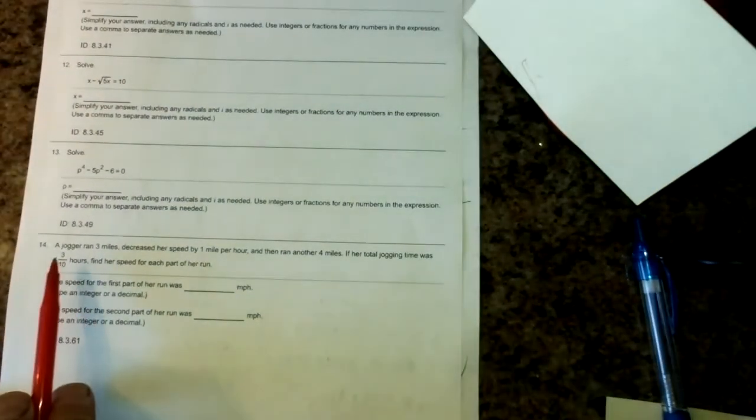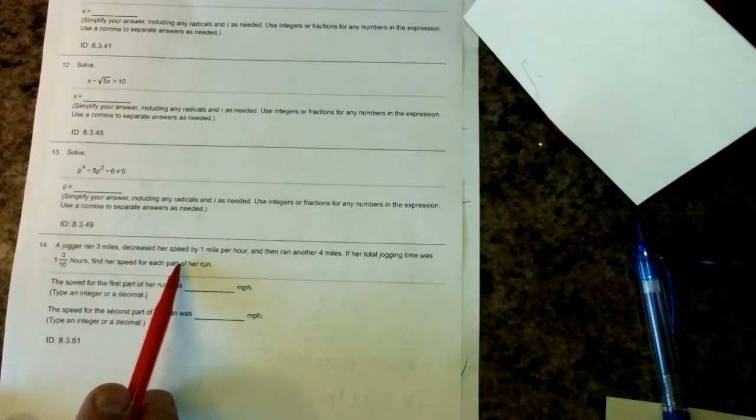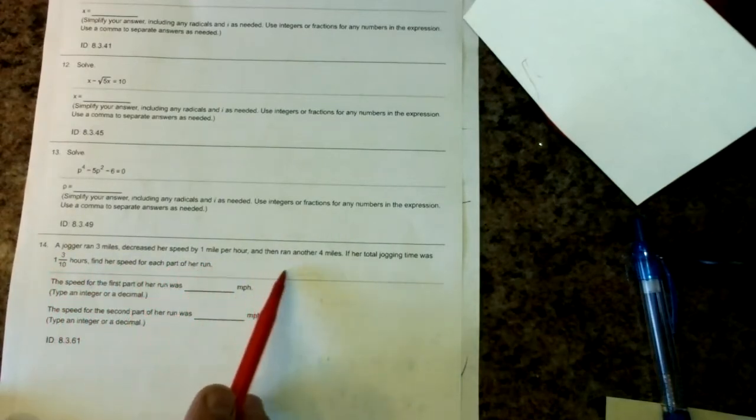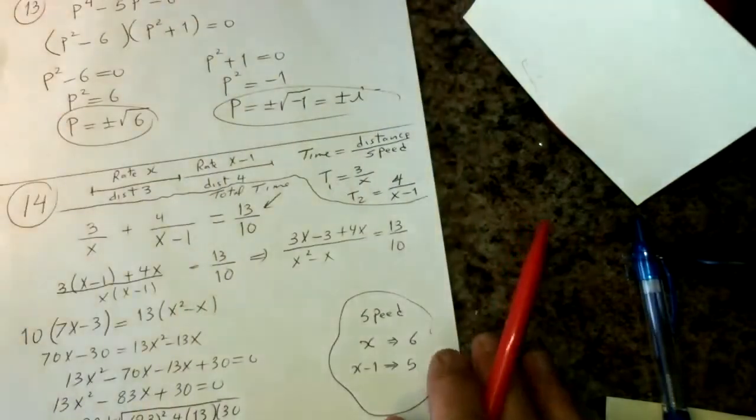What they have is this. They are saying that, okay, a jogger ran 3 miles, then decreased his speed by 1 mile, and then another 4 miles. So we have this distance formula, okay, that I wrote here for you.